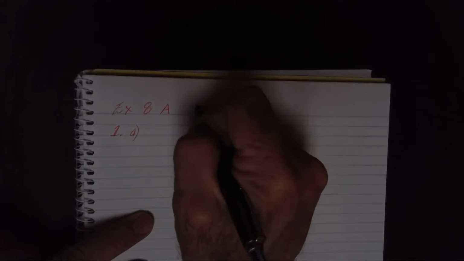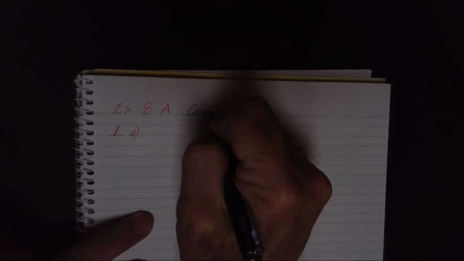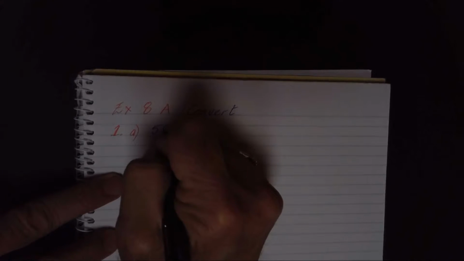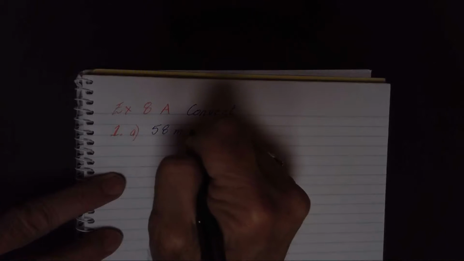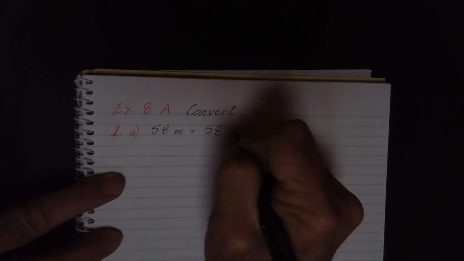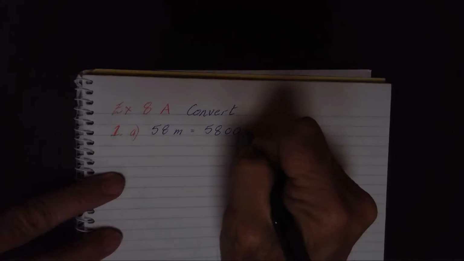Let's start at the beginning, exercise 8A. What we're asked to do in this one is to convert. Conversion is pretty important, so we want to convert. Then question 1A says 58 metres into centimetres. 58 metres. Well, I can write that equals 5,800 centimetres.